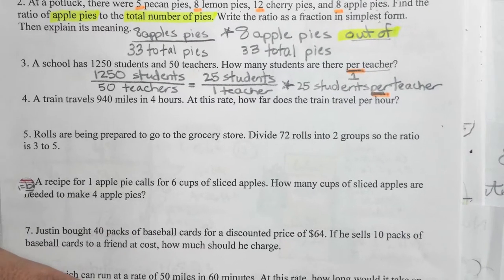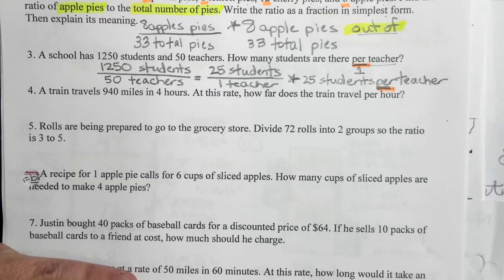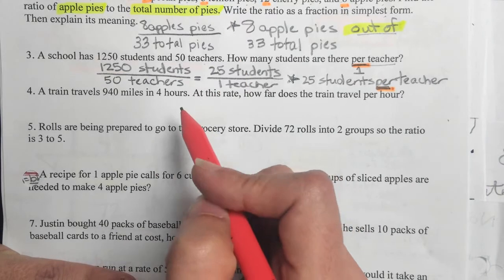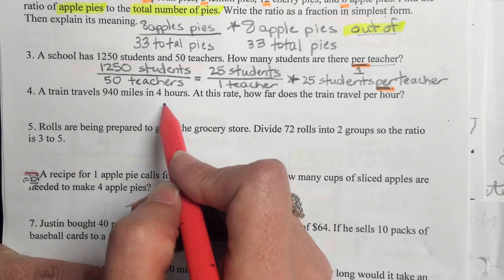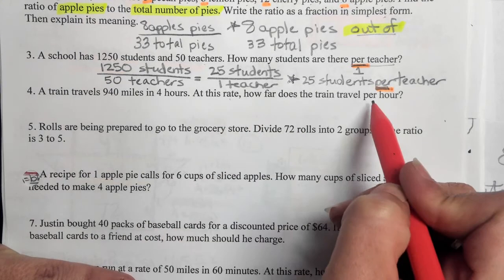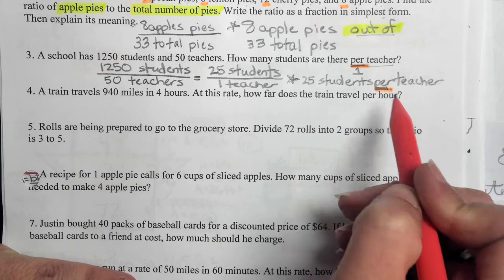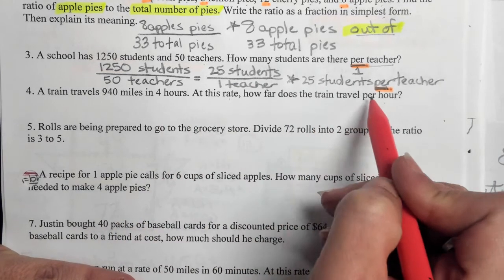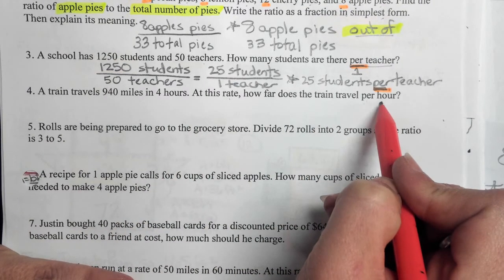On the next one, number 4, a train travels 940 miles in 4 hours. At this rate, how far does the train travel per hour? So they're wanting you to take this rate and change it to a unit rate. How much is 1 hour?